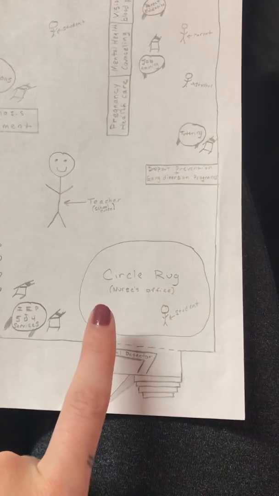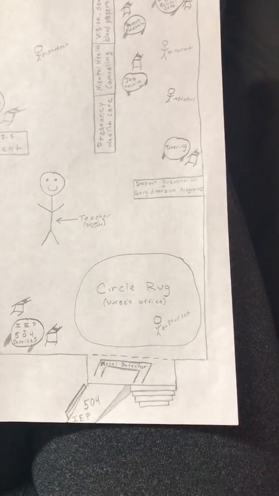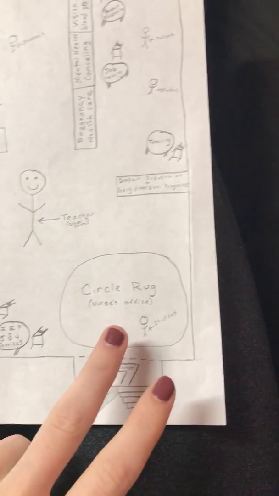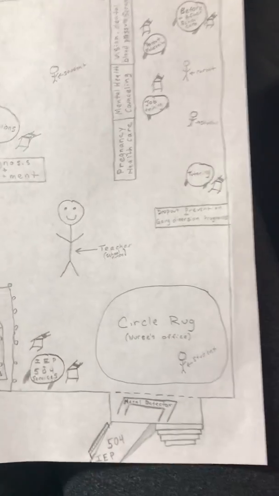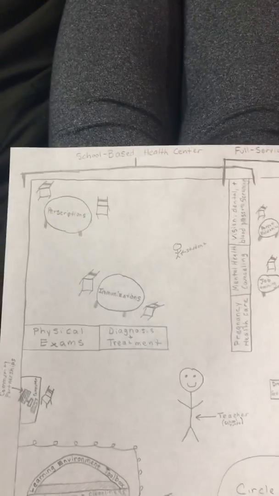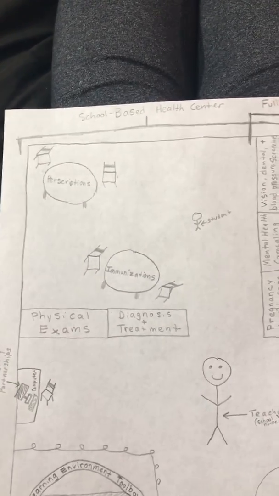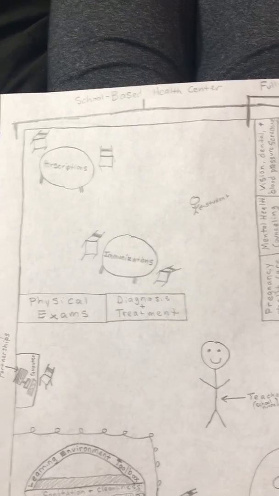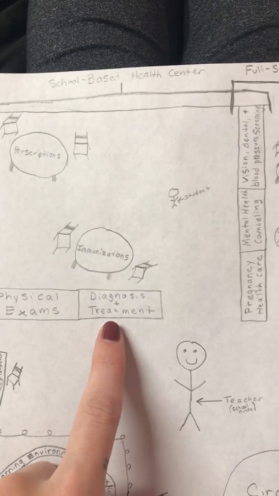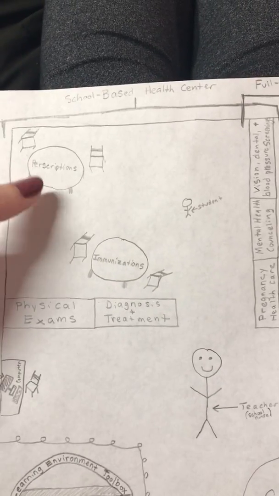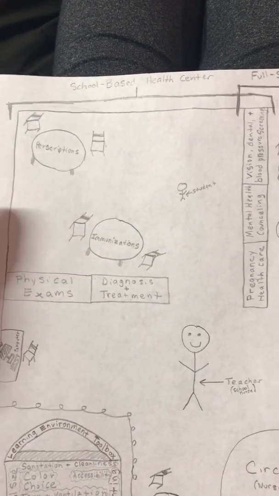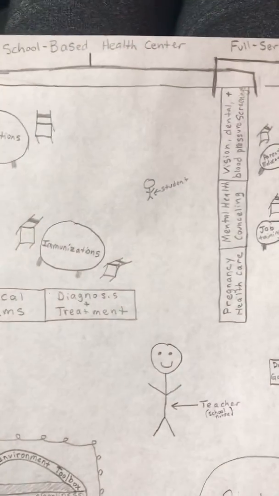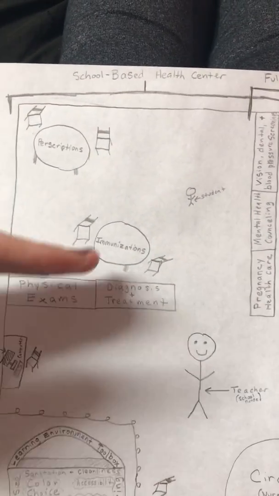And then right when you go in, I have a little circle rug, like what you have in most elementary classrooms. A lot goes on there. And so for this metaphor, it's the nurse's office because a lot of students use that in every school. And then I have two little sections in the back. This first little area is my school-based health center, which has some shelves with physical exams and diagnosis and treatment, which go on here, as well as prescriptions and immunizations, which are two things that you wouldn't get at every single school, depending on their school health services, which is why it's in this little center.